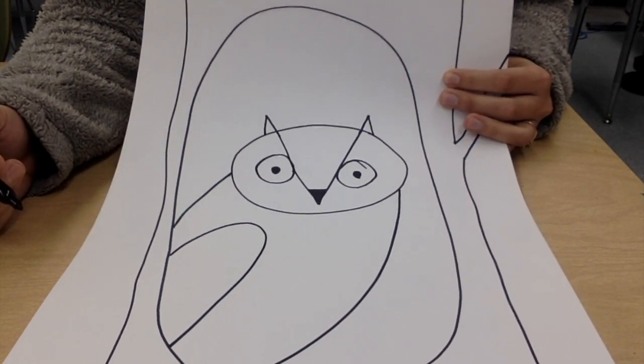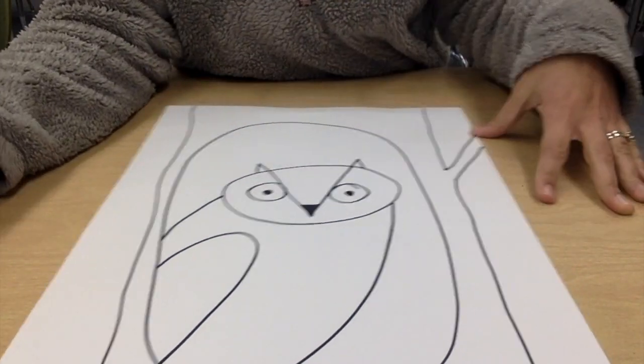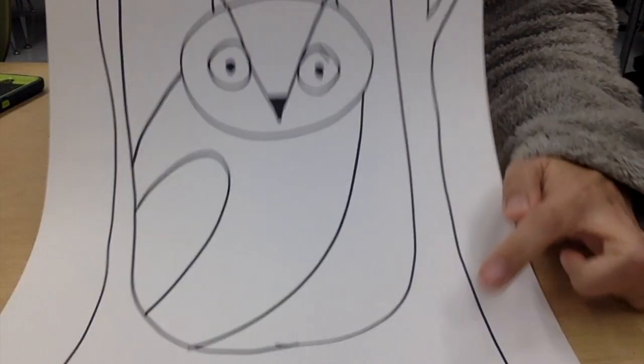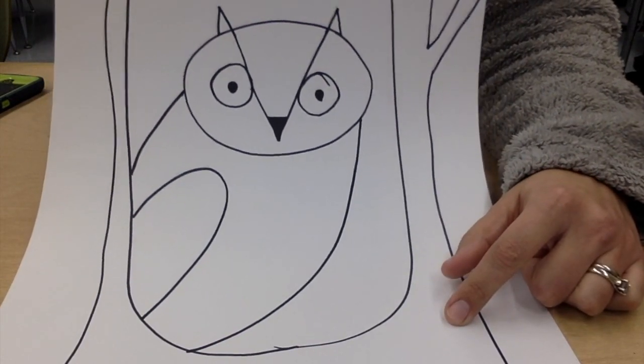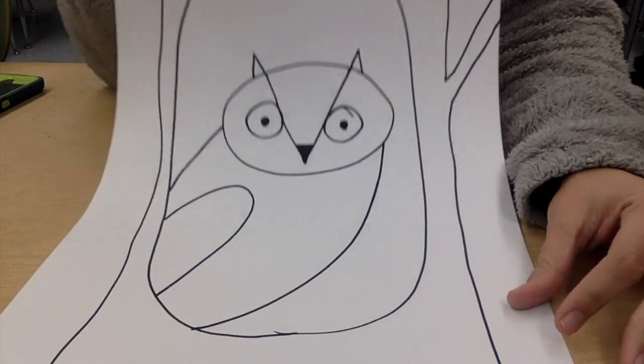Now we're going to paint this, and you can paint it whatever colors you want. And one of the examples that I showed you, the girl painted the tree like a turquoise color. So you don't have to paint it realistically. You can if you want. There was another example that was painted realistically.